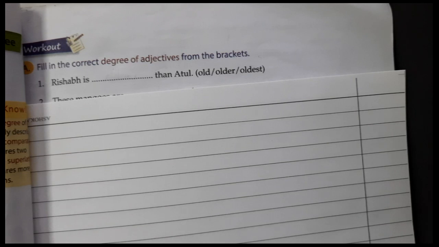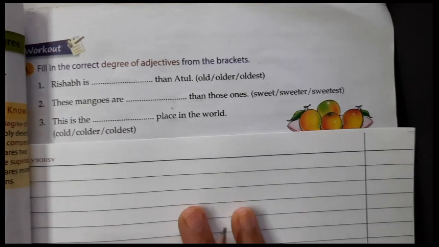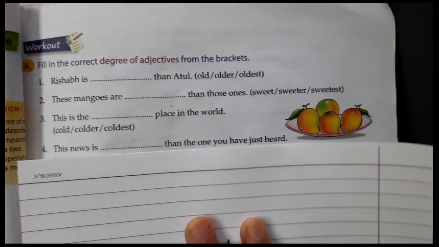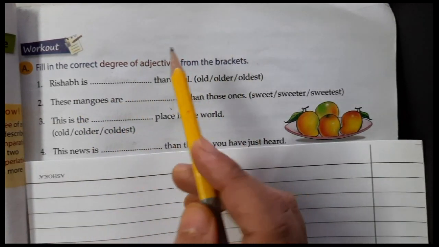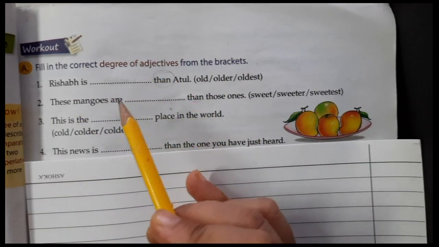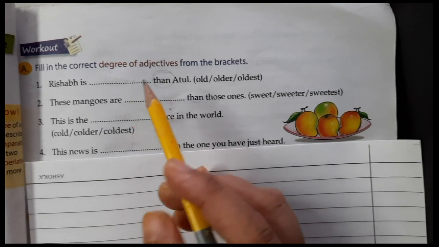Let us do an exercise based on comparative and superlative degrees of adjectives which we have learned so far. You have to do question A in your grammar book. Just read the statement. See that if you have the word than, remember which degree should be used? Comparative degree. Okay?